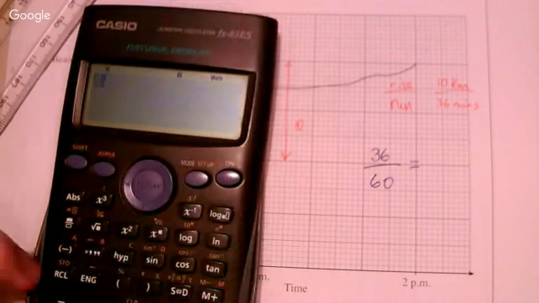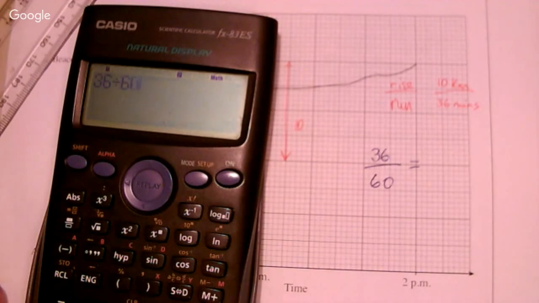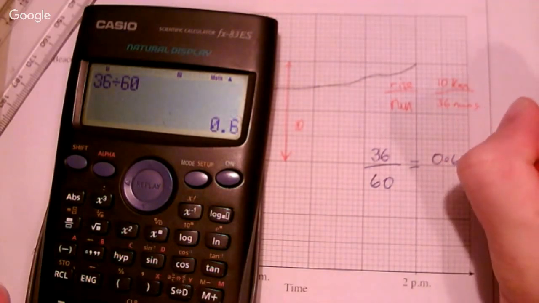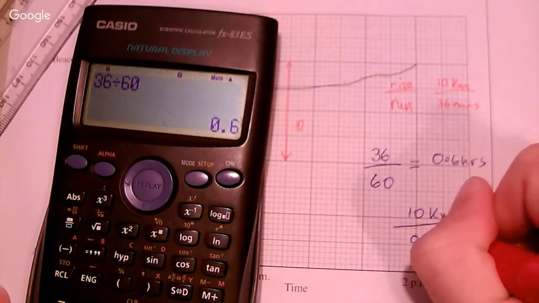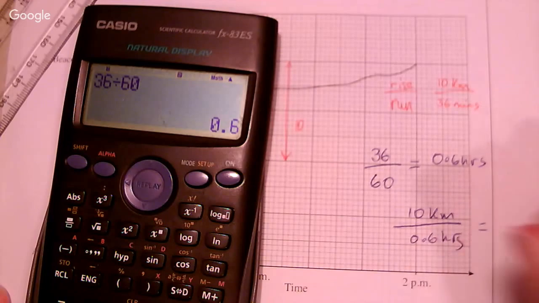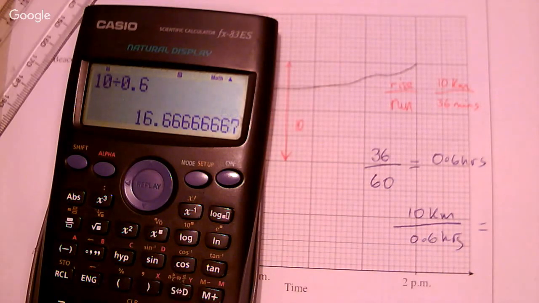So 36 divided by 60 is 0.6 hours. Then 10 kilometers divided by 0.6 hours works out at 16.6 recurring kilometers per hour.